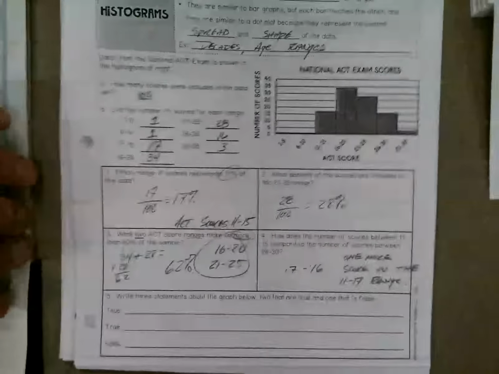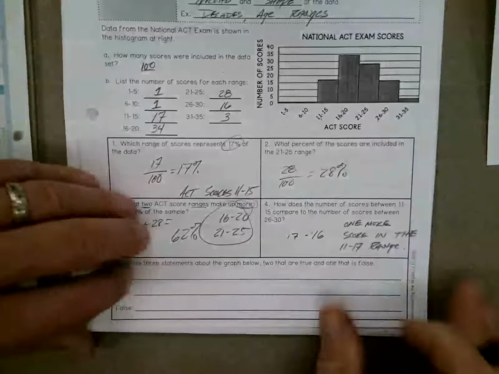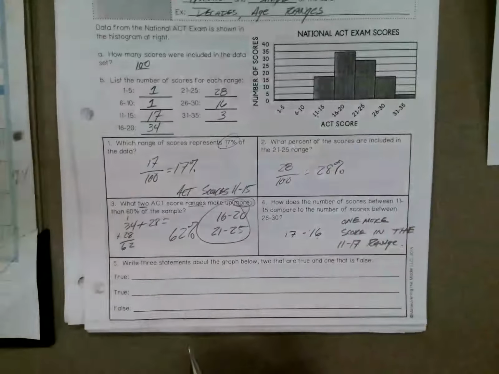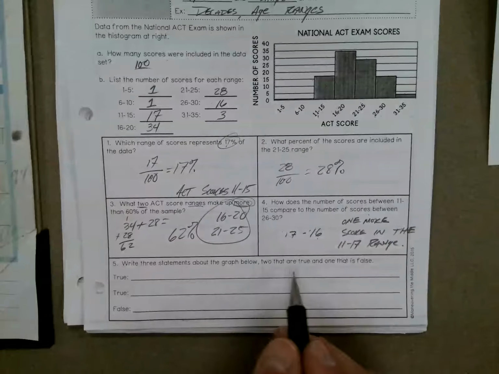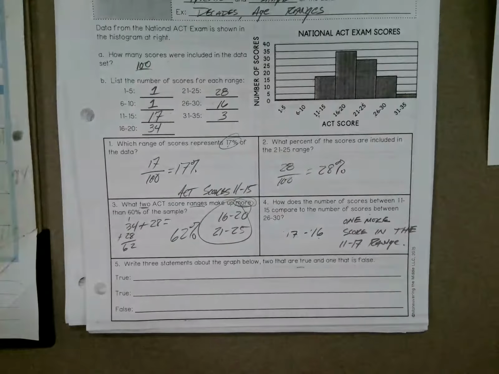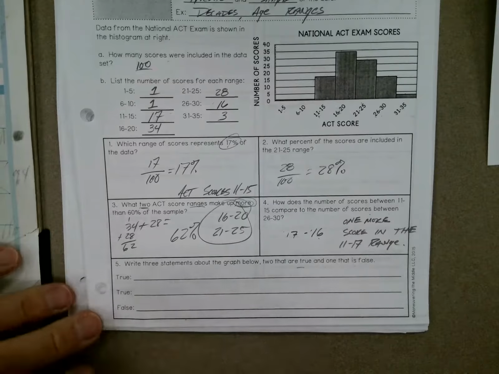Okay. So let's finish up here on the bottom, and I think there is a second page. I'm not sure. This was quite a bit for the first page. That's good. Write 3 statements about the graph below, 2 that are true, 1 that is false. Well, let's start with the true ones. So we got 2 there, right?